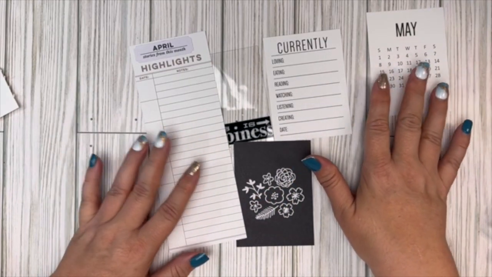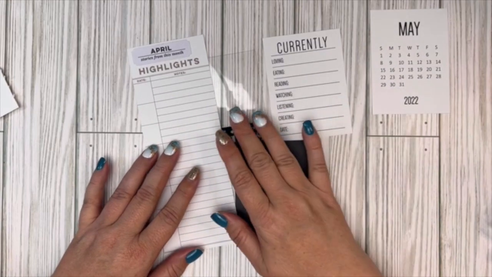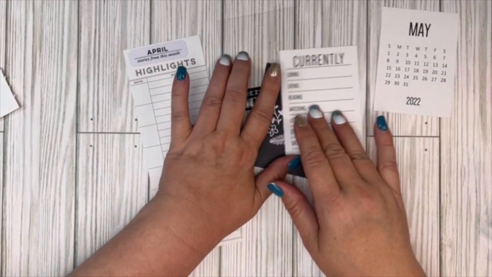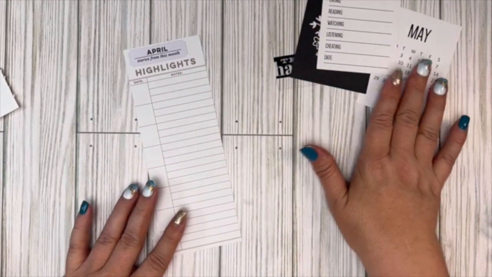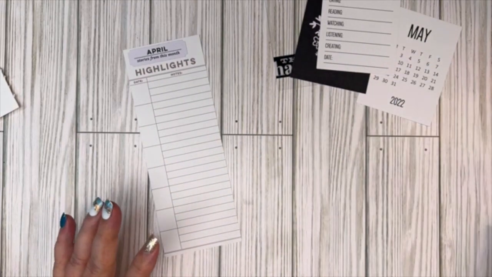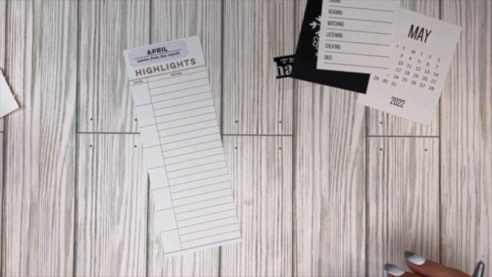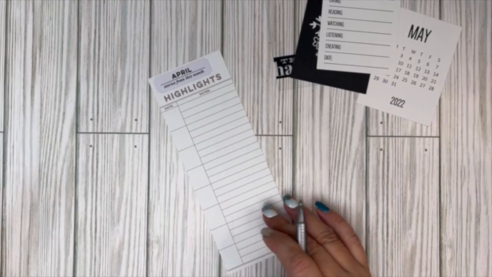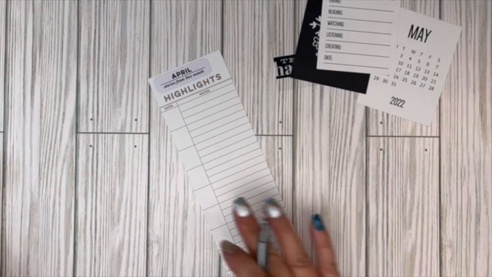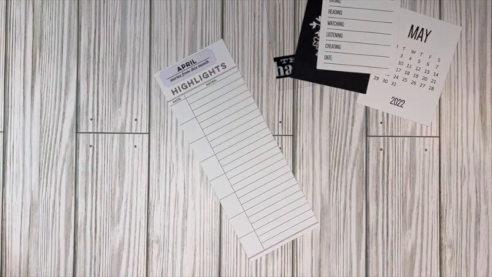I don't really like printing just one picture because I think I only have one piece of photo paper left. So I might wait and print my picture later, because I don't want to use my one piece of photo paper just for one picture. So let me get this done, kind of regroup, and then I'll come back.